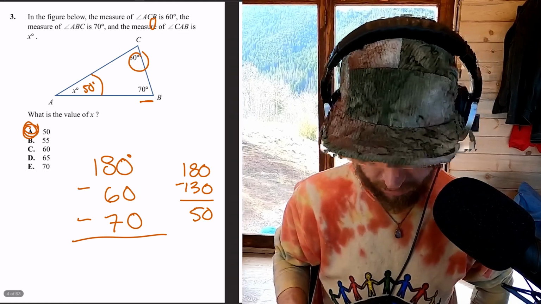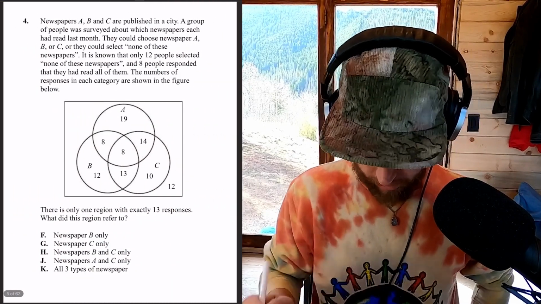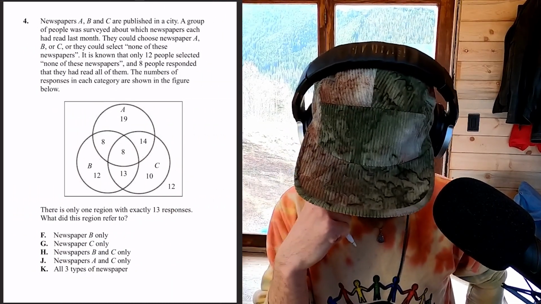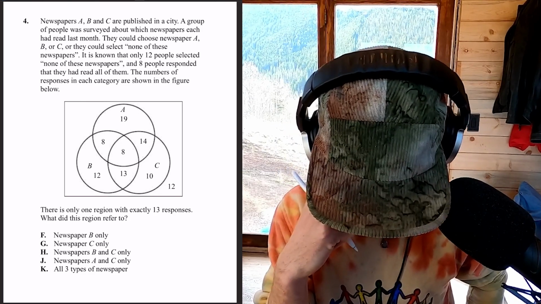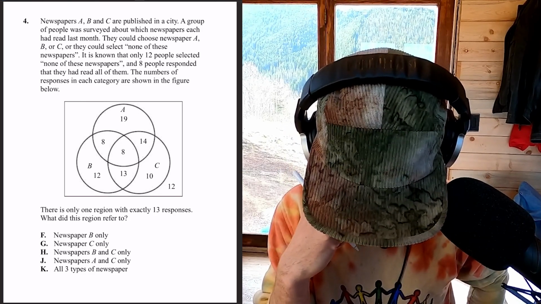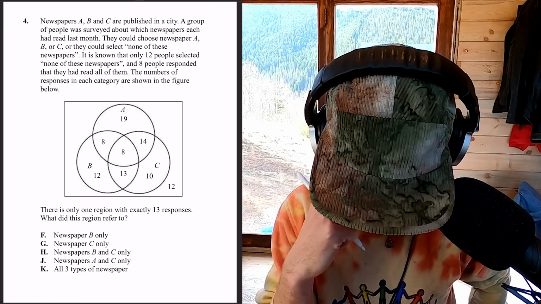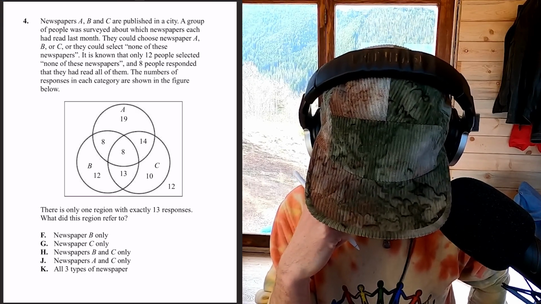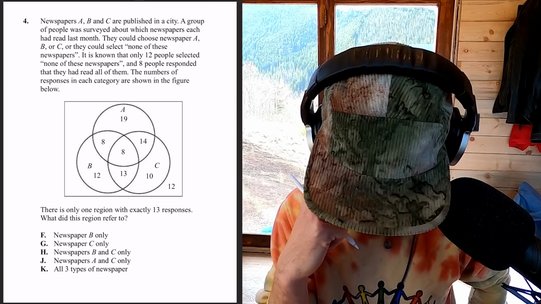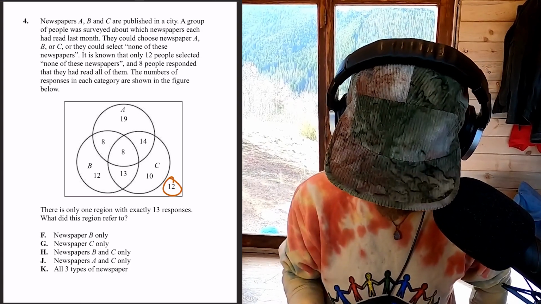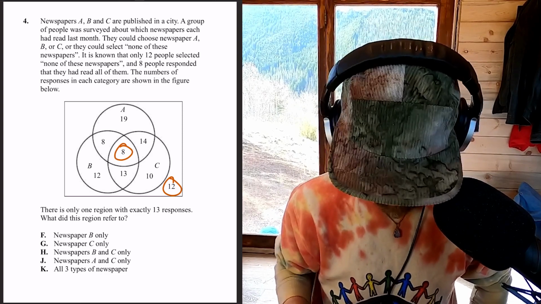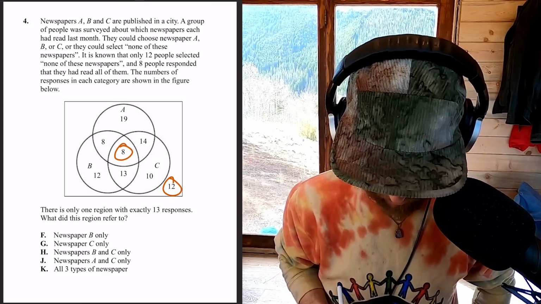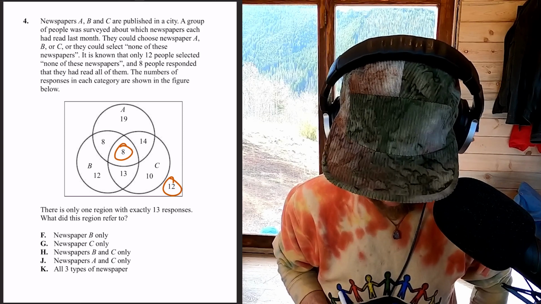This angle is about 50 degrees, which, I don't like to use the visual to double check myself, but it seems reasonable here. Okay. Newspapers A, B, and C are published in a city. A group of people was surveyed about which newspapers each had read last month. They could choose newspaper A, B, or C and could select none of the newspapers. It was known that only 12 people selected none of the newspapers. So 12 outside of the newspapers. And 8 had responded that they read them all. Okay, cool. There is only one region with exactly 13 responses. What did that region refer to?